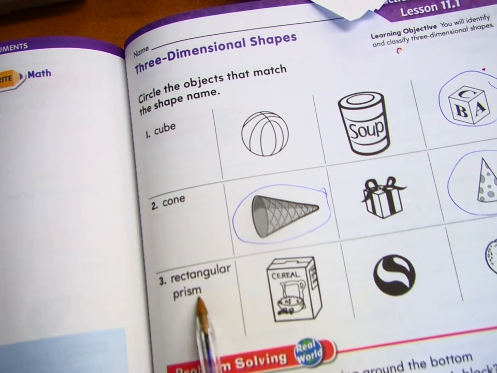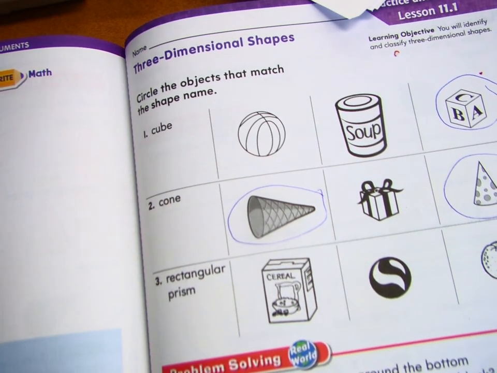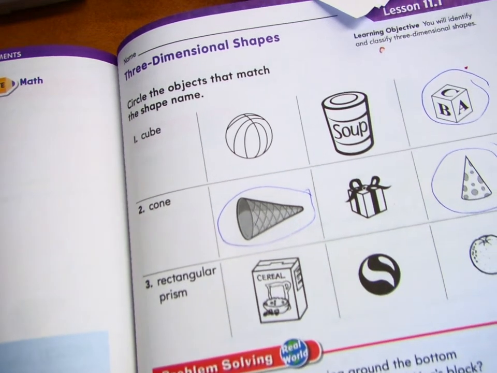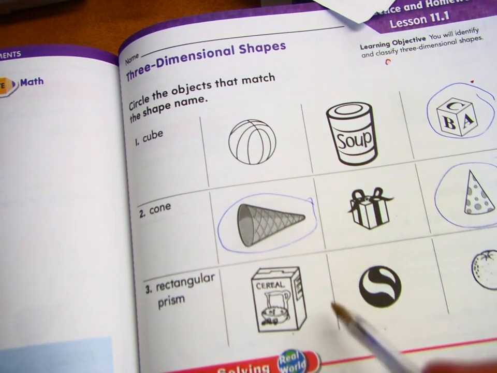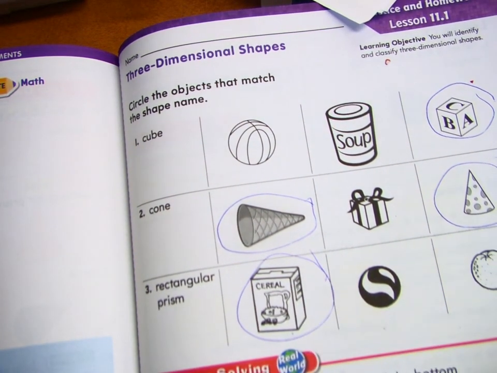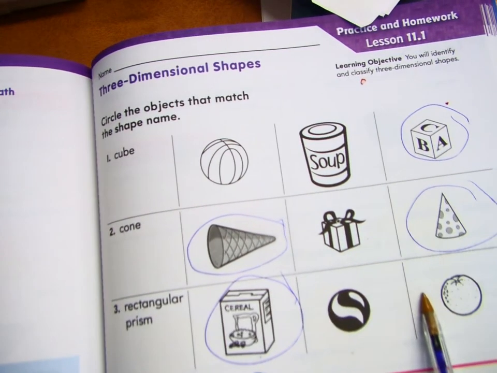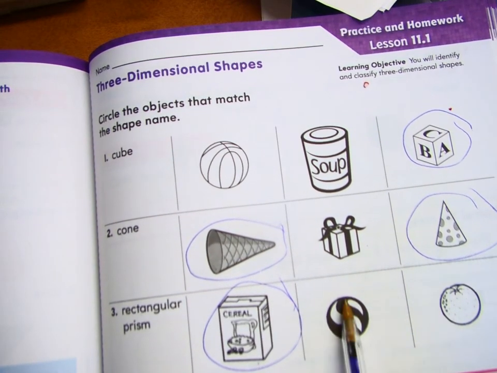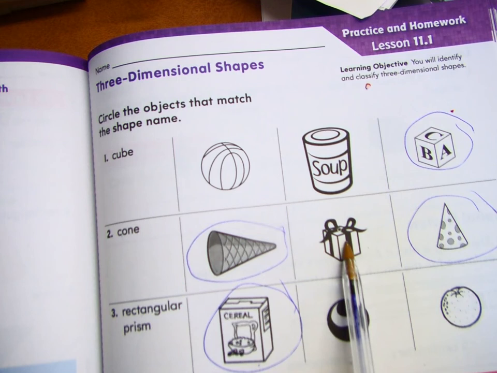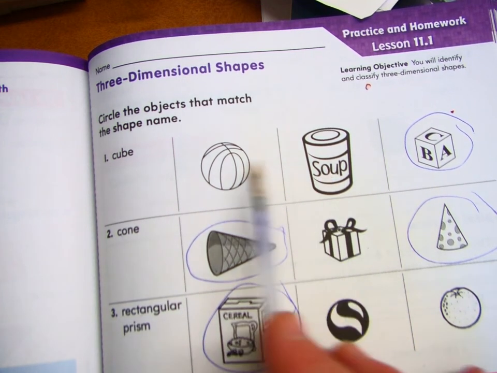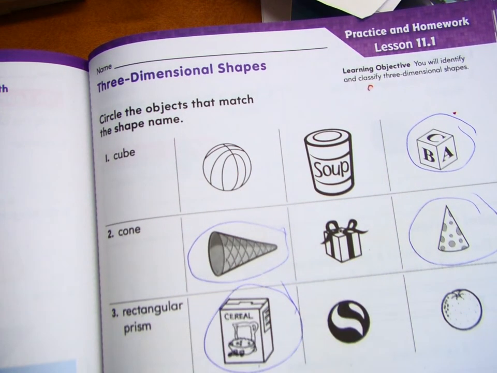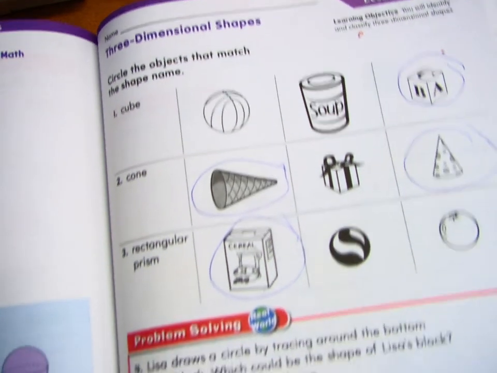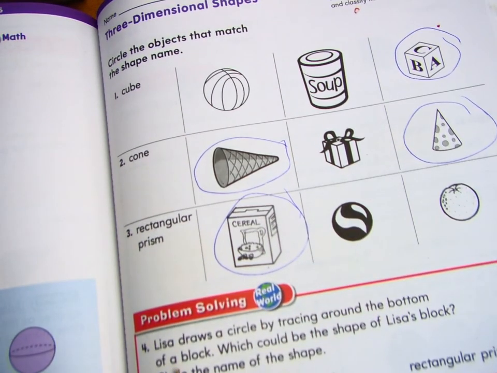Rectangular prism. A rectangular prism is a box shape, like this cereal box. Are these? No, these are more what? Spheres. This was like a cube. This was a cylinder and a sphere. We didn't want those. Try reading number 4 and see if you can do it without my help.